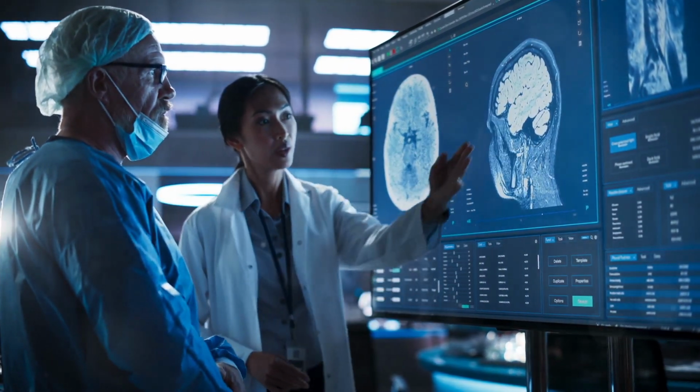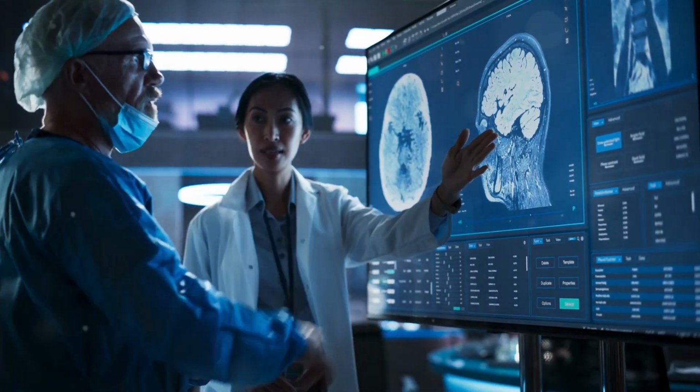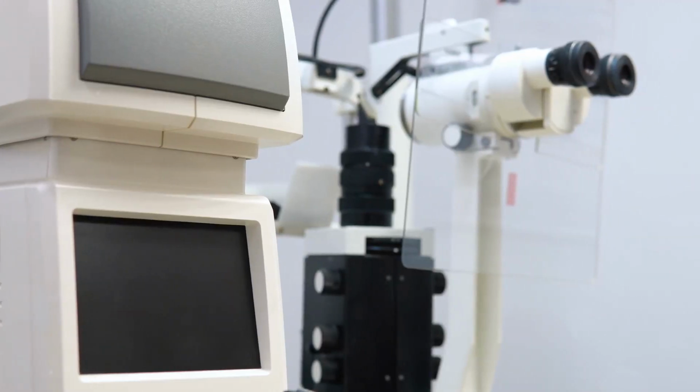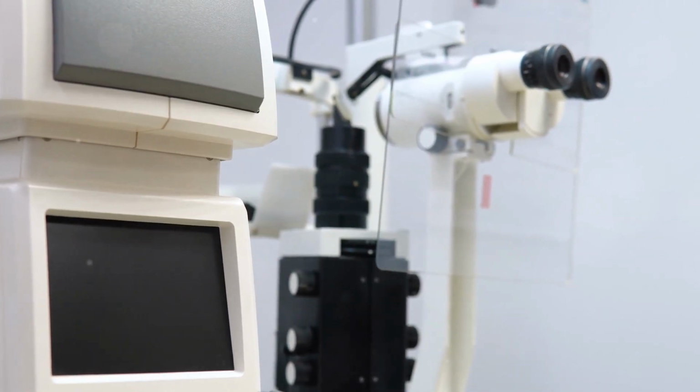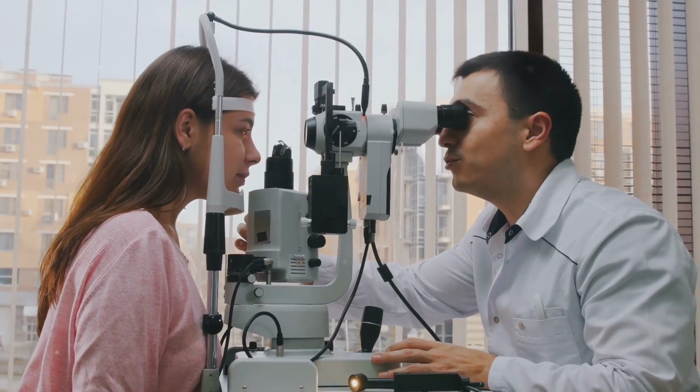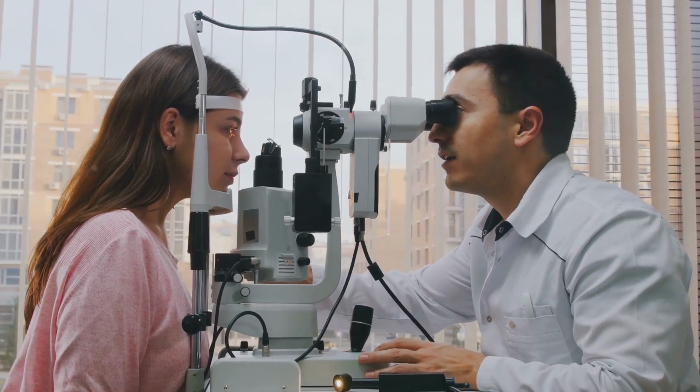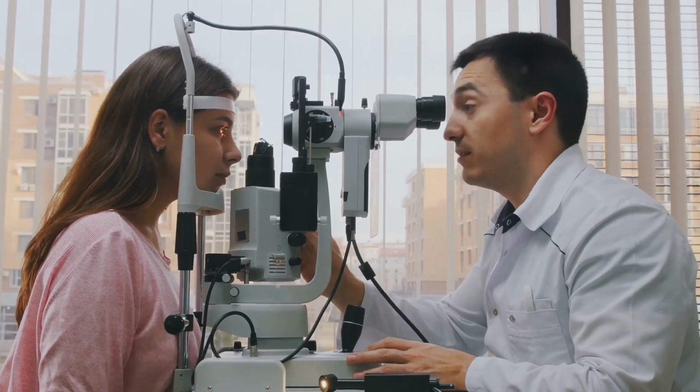Studies have shown that microcurrent stimulation can increase ATP production, reduce inflammation, and promote nerve repair. In ophthalmology, it is used to improve electrical signaling within the optic nerve and retinal neurons, which is particularly beneficial for optic nerve atrophy and ischemic conditions.